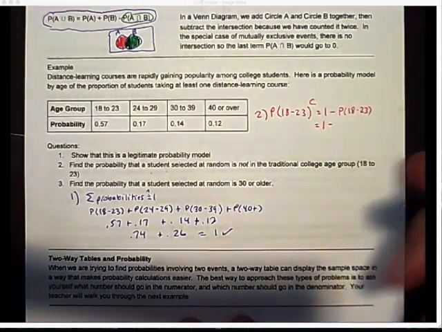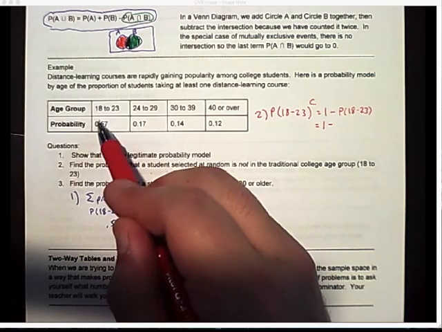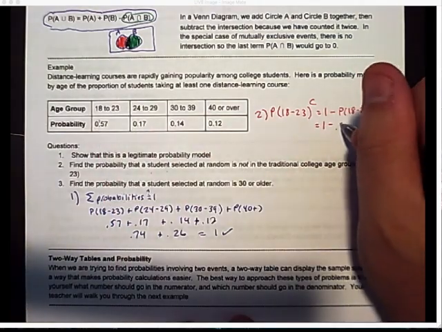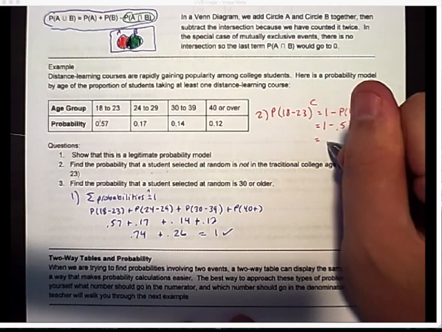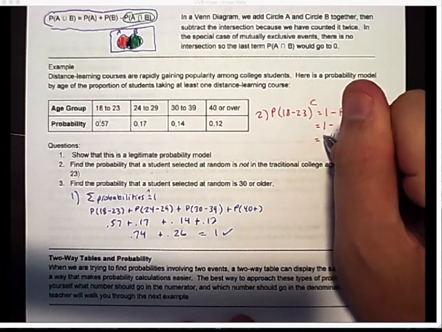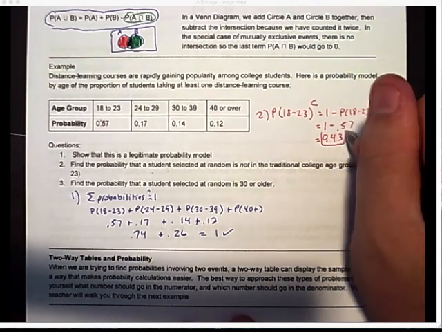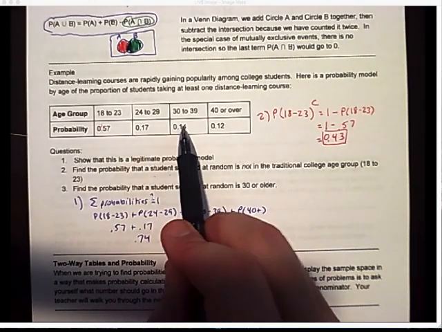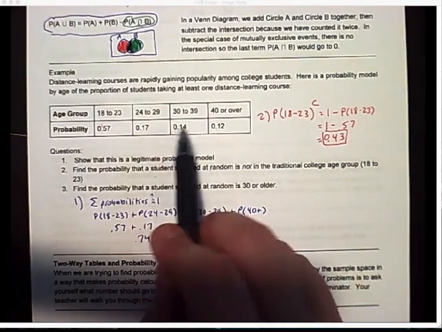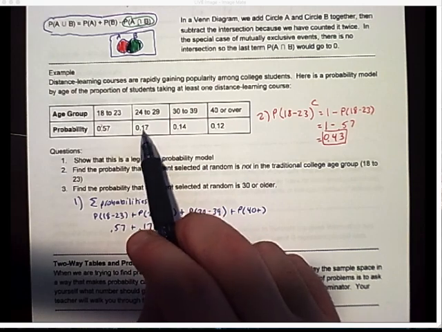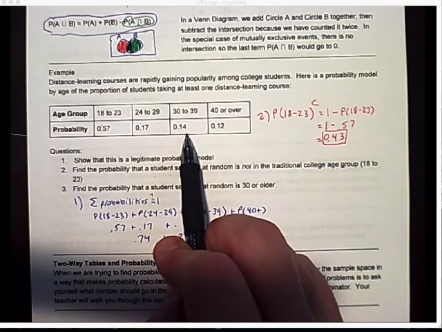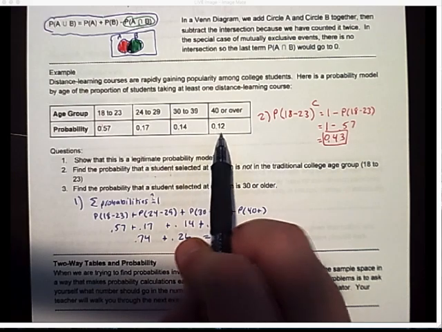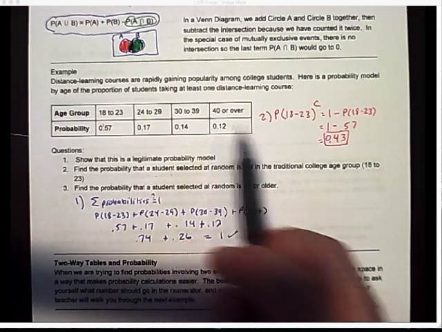So 1 minus 0.57. If you do that subtraction, you should get 0.43. There's another way you could have found it: if I added these three numbers together, people that are not 18 to 23, 17 plus 14 is 31, plus 12 is 43. So 0.43.